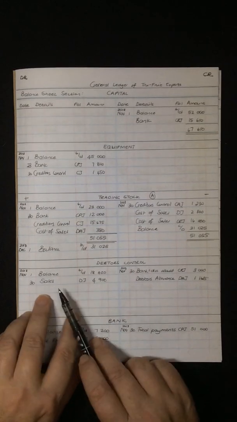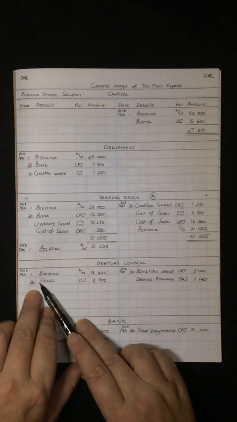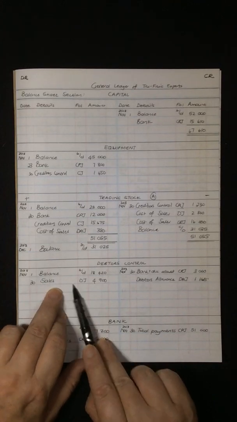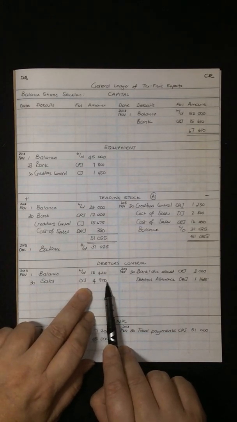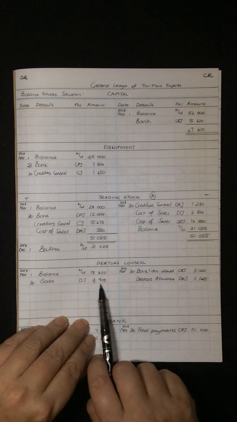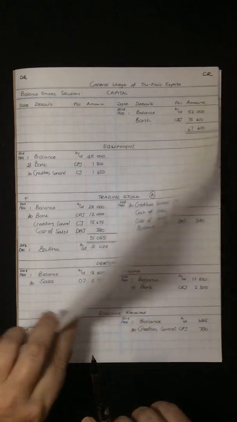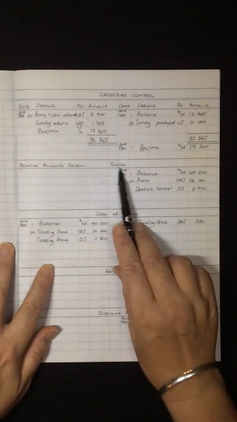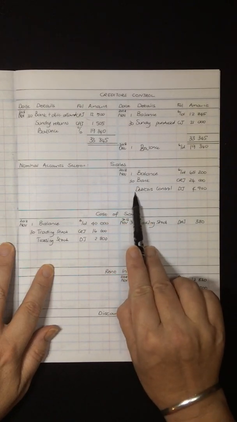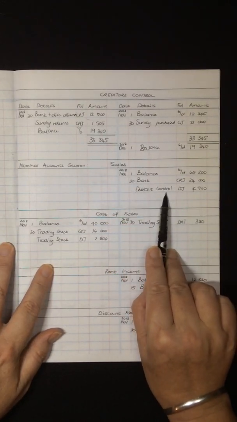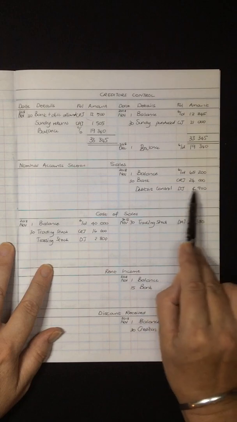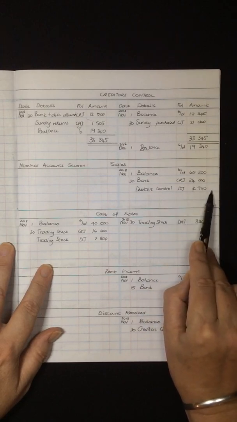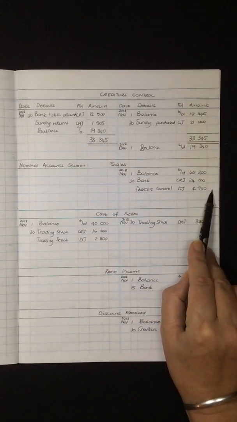debit debtors control. So on the debit side, on the 30th, my contra entry being sales, DJ 4,900. That's the entry, the debit entry, and the credit entry then sales on the credit side. So sales account on the credit side, debtors control is my contra entry. It was recorded in the DJ and the amount was 4,900. I have then posted the sales amount from the debtors journal.